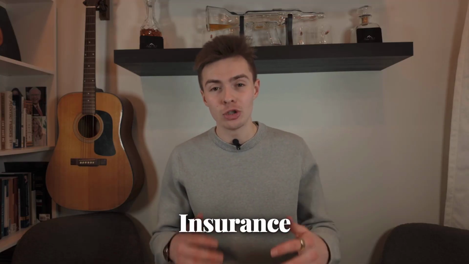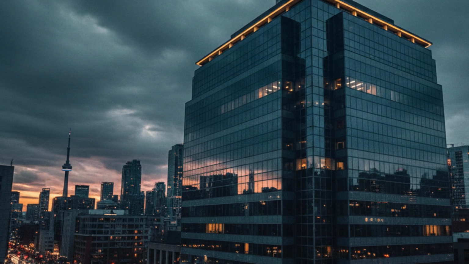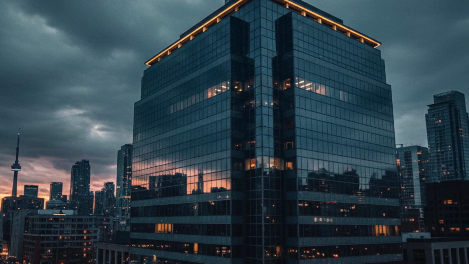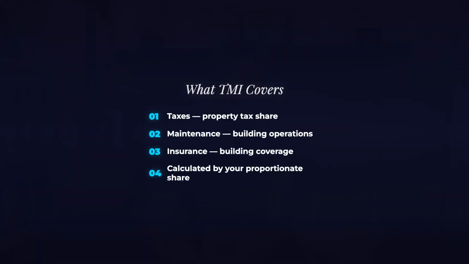And the last one in TMI is called insurance. Your share of the landlord's property insurance on the building. The building needs to be insured whether you're paying base rent or not. So you have TMI: taxes, maintenance, insurance. TMI is calculated based on your proportionate share. So if you lease 2,000 square feet, you're paying about 10% of the total operating costs. And these costs are real. They don't pause because you negotiated free rent.